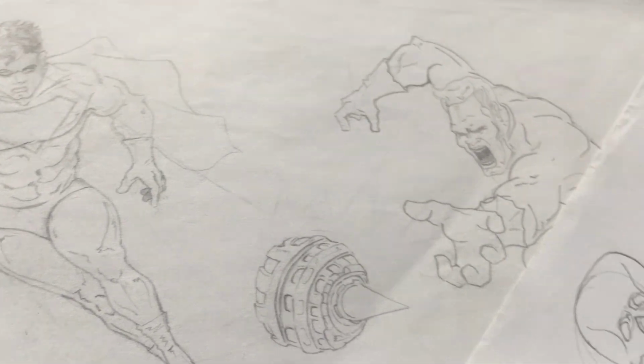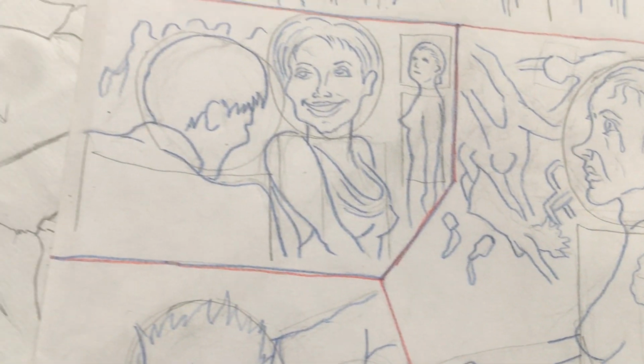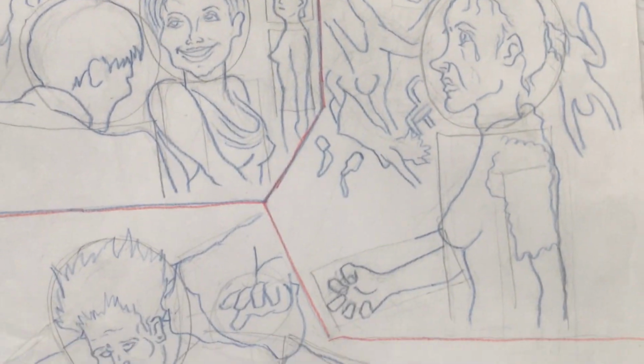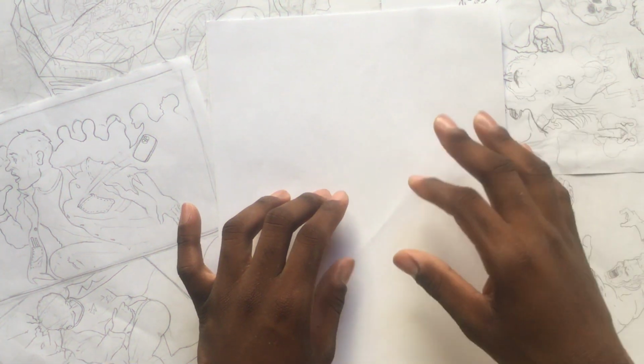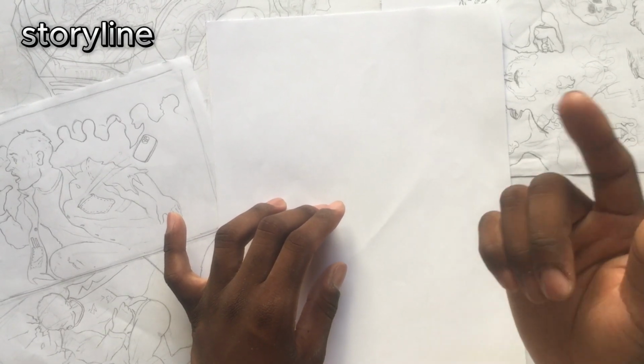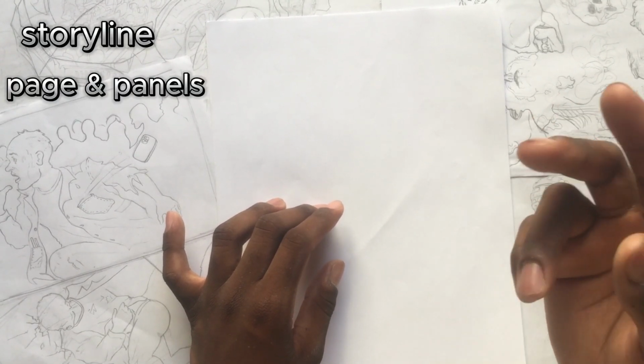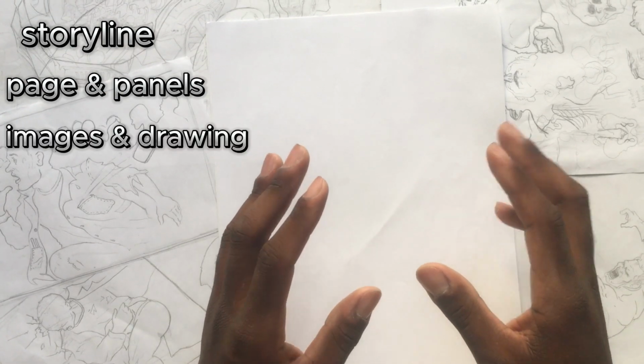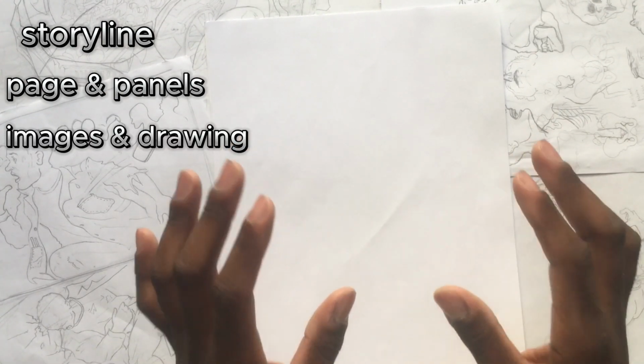In this beginner's guide, I'm going to show you how to draw a full comic page easy without using computer software, but done all by hand, step by step. So before you can draw any comic, you need three things, and these include the storyline, the page and the panels, and lastly the images and drawing. So let's go through these.